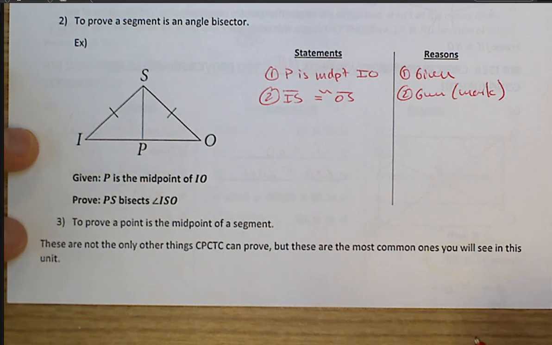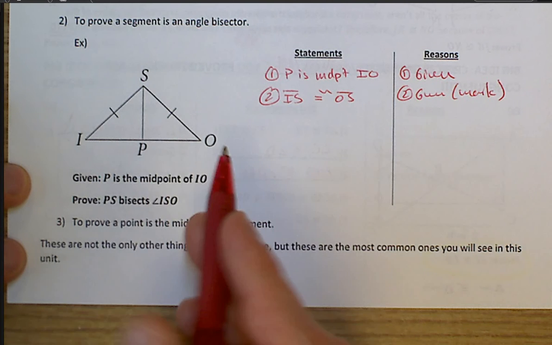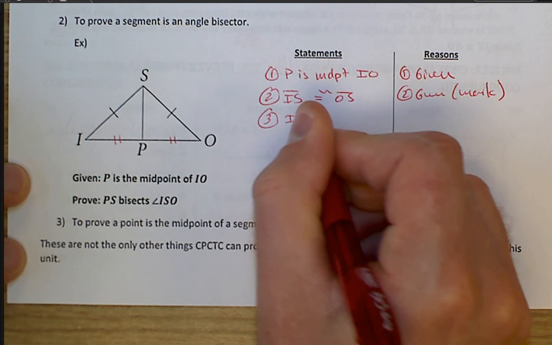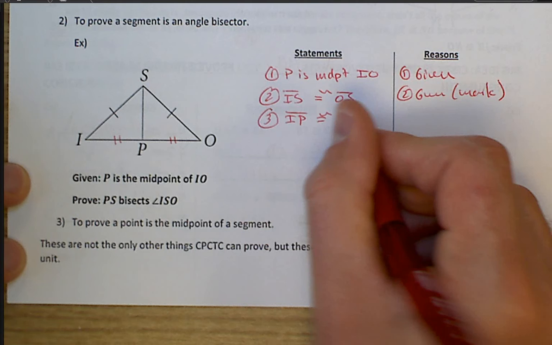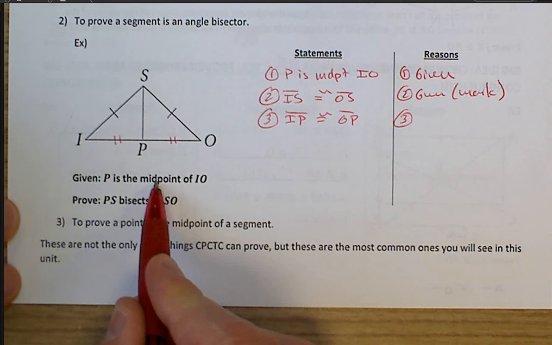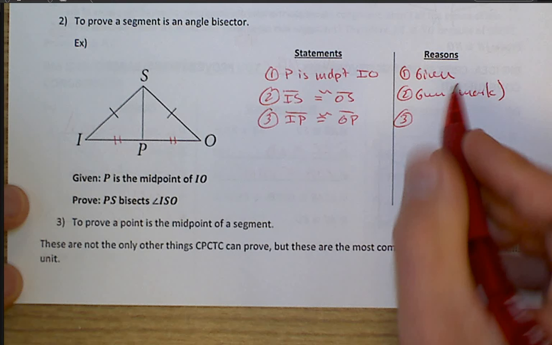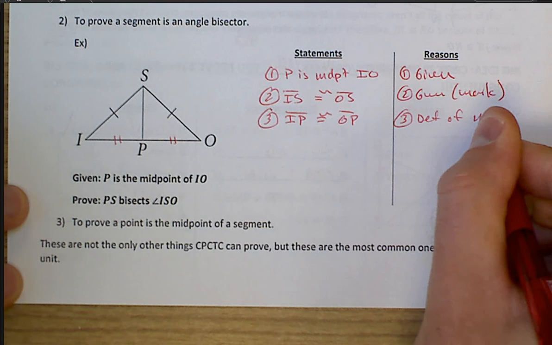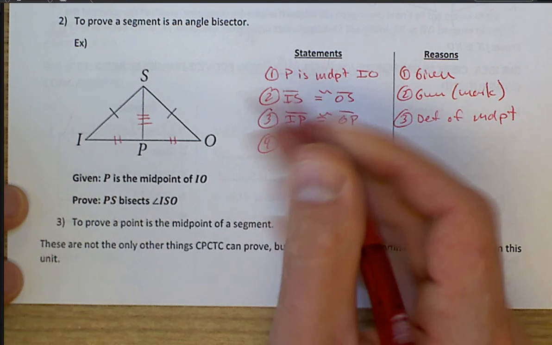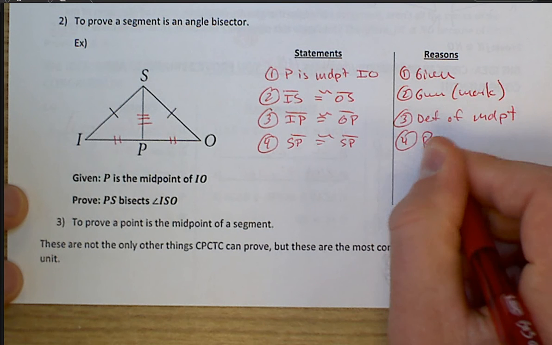Okay. Now, what does P being in the middle of IO mean? That means this, right? So I'm going to say IP is congruent to OP. Now, what's the reason? Why did I put these markings here? I put these markings here because it told me P is the midpoint. So why are these congruent? Definition of a midpoint. Okay, number 4, I see that they share SP, so I'm going to put SP is congruent to SP. So that's going to be the reflexive property.